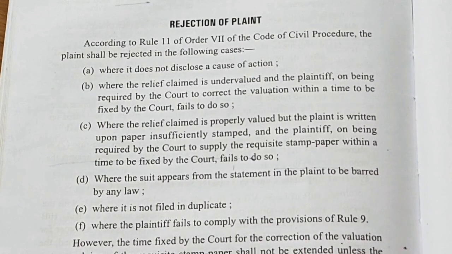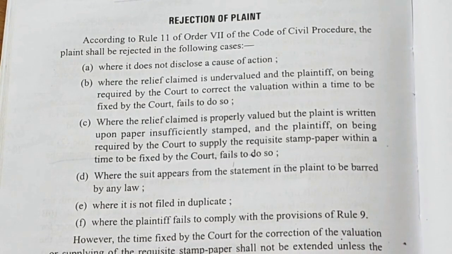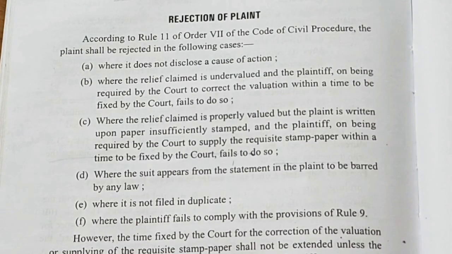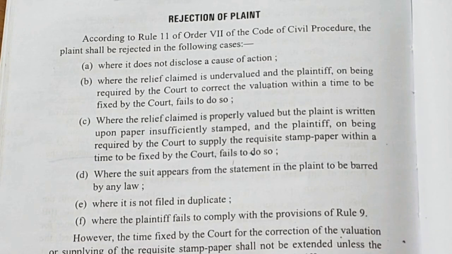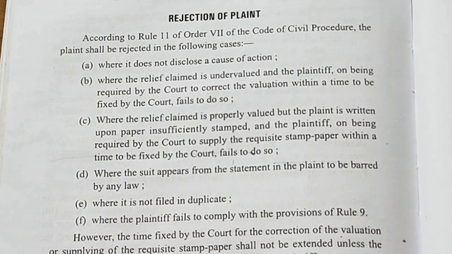Hello everyone. In the previous video, we have gone through what is return of plaint and the procedure followed in a very simple way. So now let's see what is rejection of plaint. Order 7, Rule 11 of the CPC deals with rejection of plaint. These are the following cases in which a plaint is to be rejected. Now let's start the video.